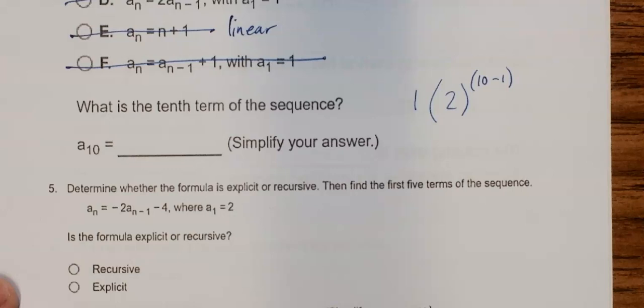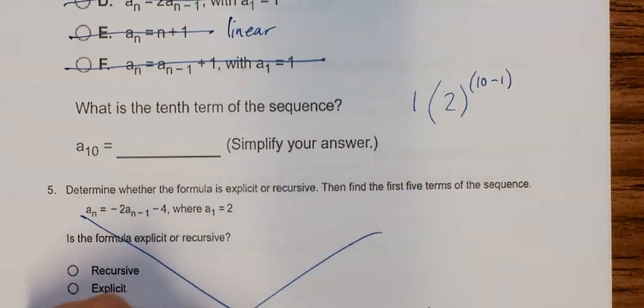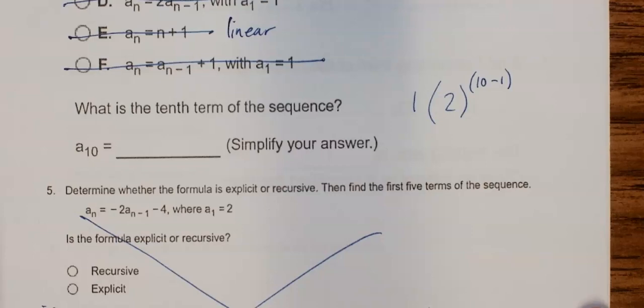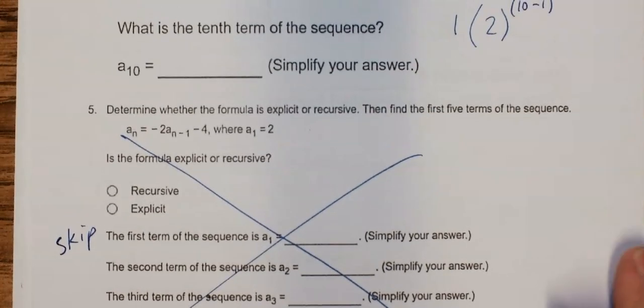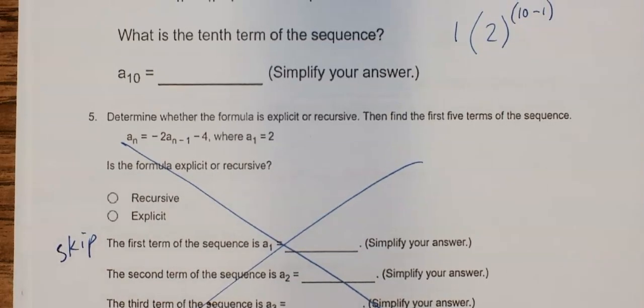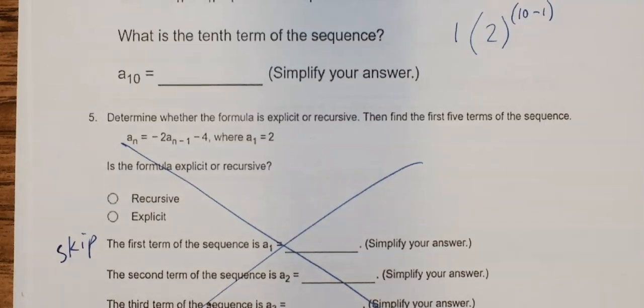While you're doing that, we're all going to cross off number 5 and write skip next to it. Cross off number 5 and write skip next to it. Bullock, let me know whenever you got it. Yeah, get that Desmos calculator open and tight.